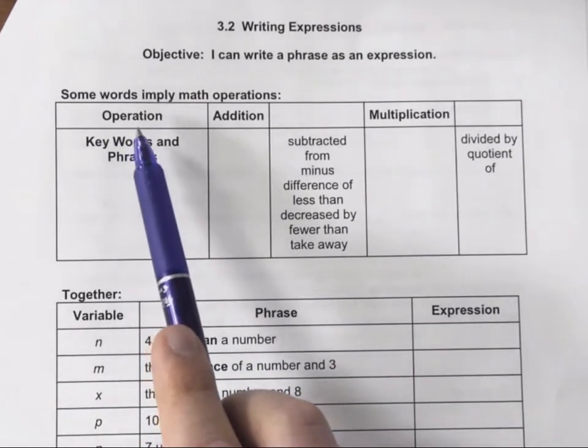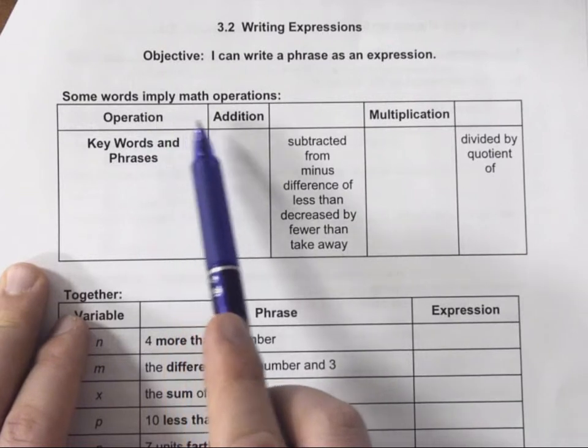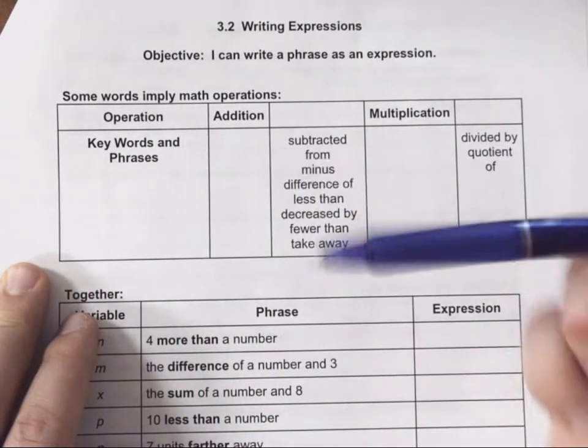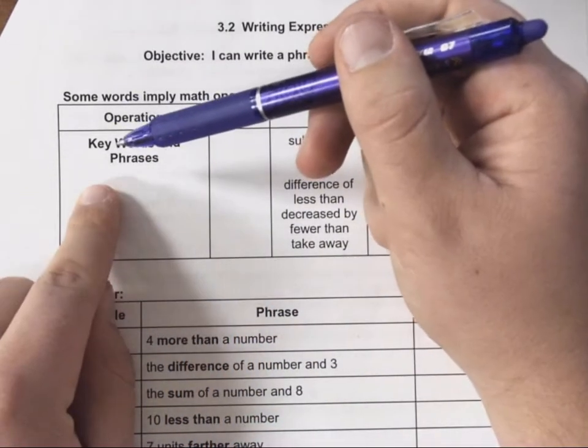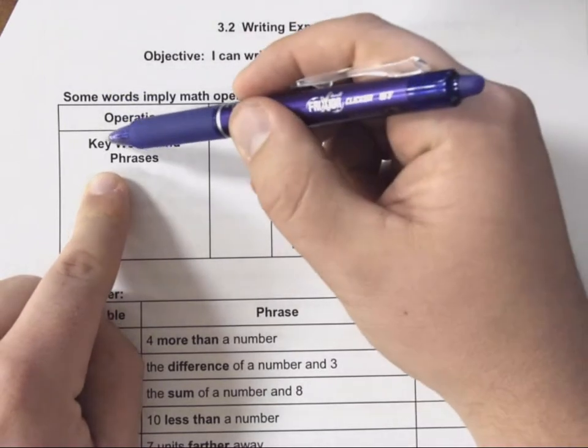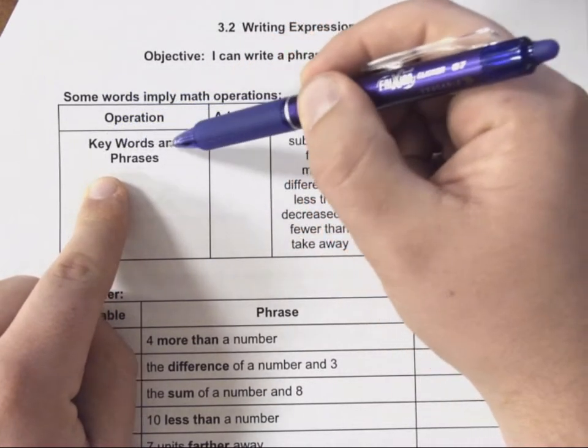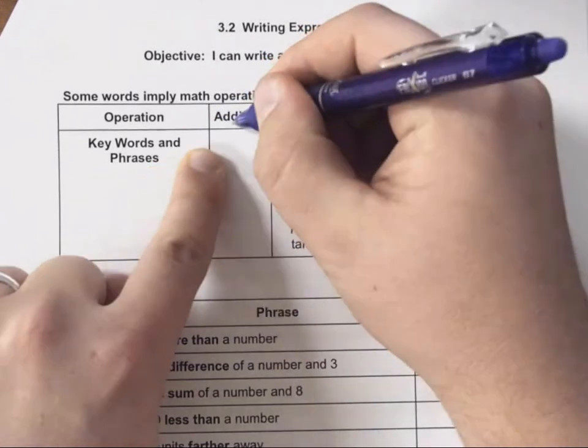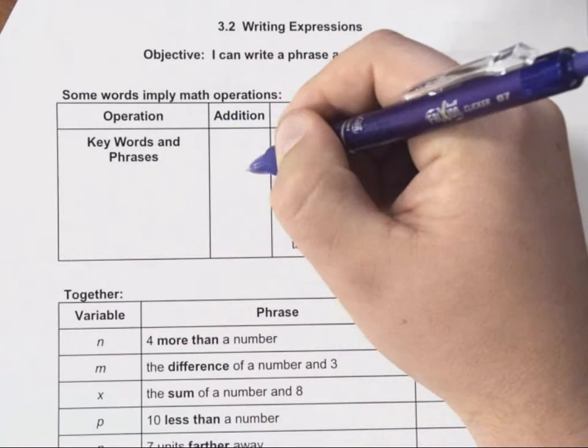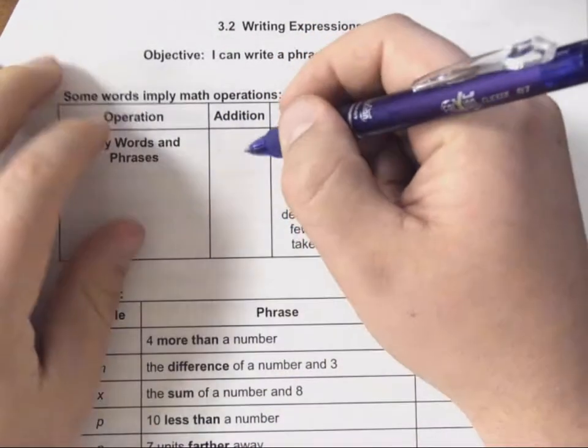Some words imply math operations. Okay, so let's look at a few key words. So, operations, key words and phrases. Okay, for addition, what are some words that we usually see when we're talking about addition?